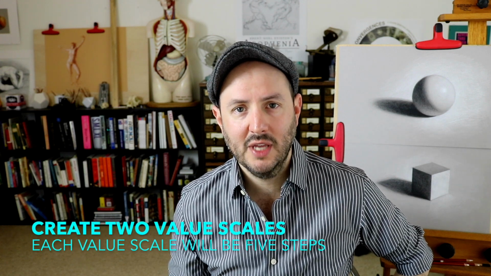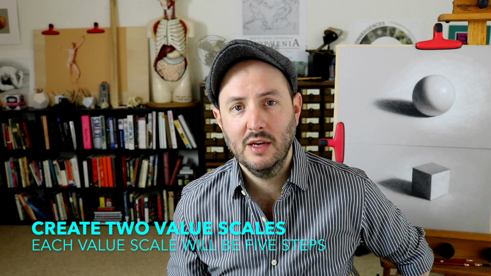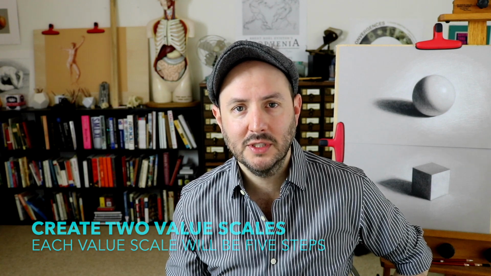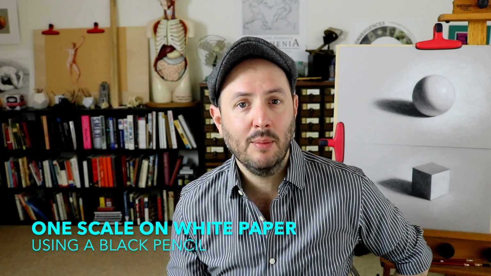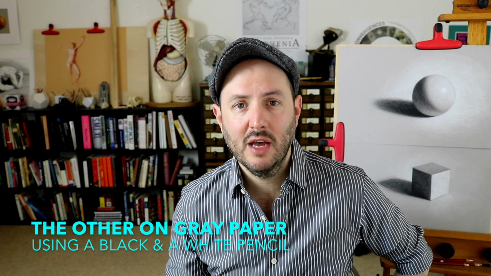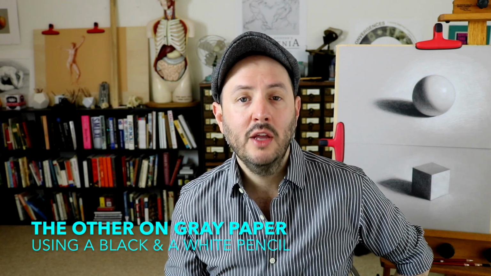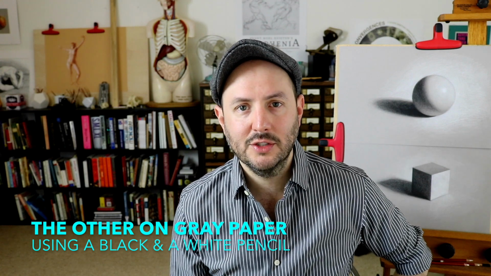Okay, so here's your project for today. Just like you saw demonstrated, you are going to create 2 value scales. Each of your value scales is going to be 5 steps. One of your value scales is going to be done on white paper using a black pencil, and the other value scale is going to be done on gray paper using a black and white pencil.